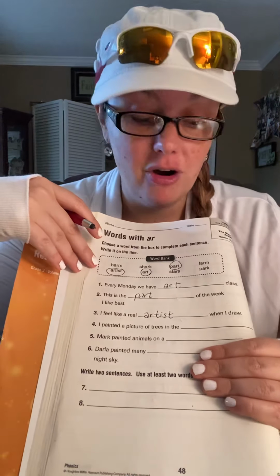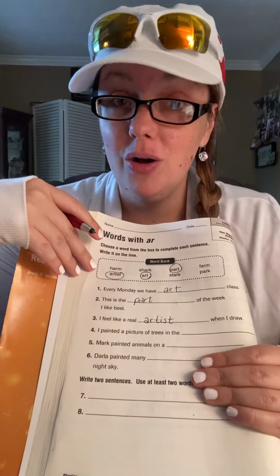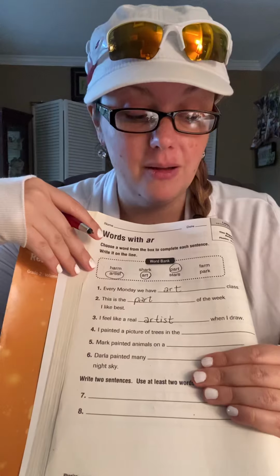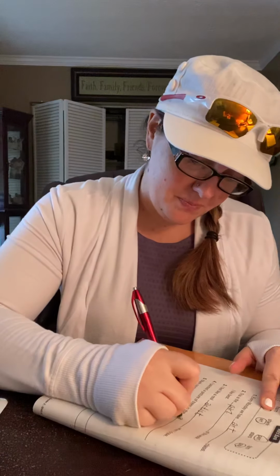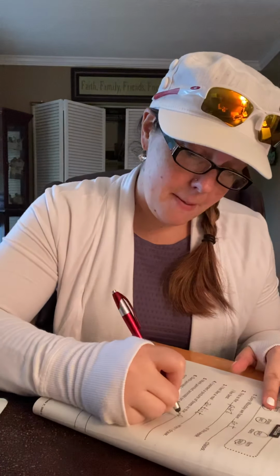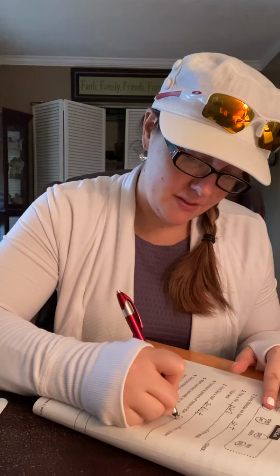Well, I think there would be trees probably on a farm and in a park. But I would probably draw them or paint them in a park. What do you think? So we'll put park for that one and make sure that it doesn't belong anywhere else. In the park, because in the farm I don't think would sound quite right.